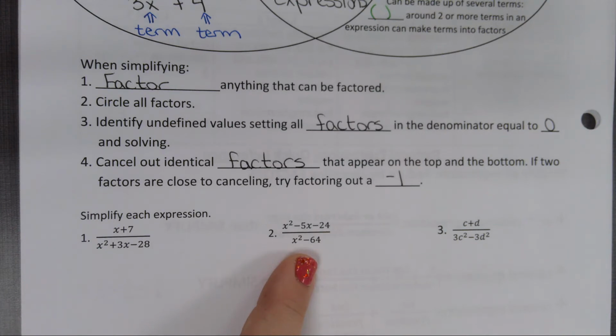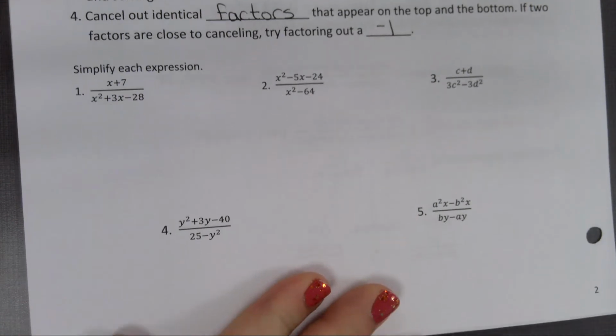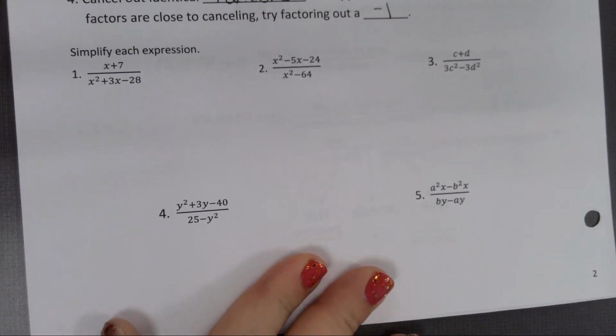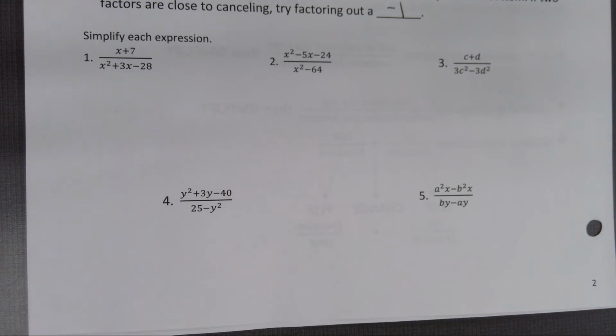So I just wanted to point out that's one reason why I make such a big deal about terms and factors. Let's go ahead and take a look at some examples here. I'm going to zoom in a little bit to make it a little bit easier for you to read.